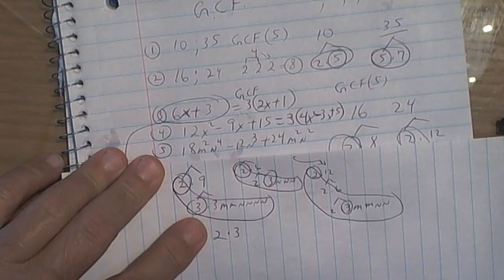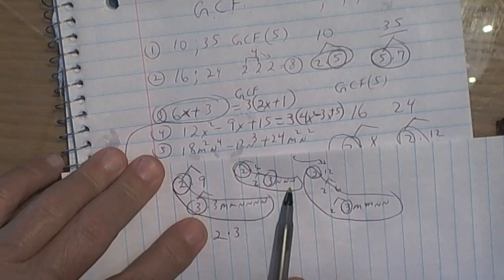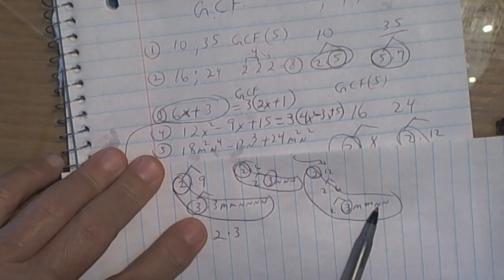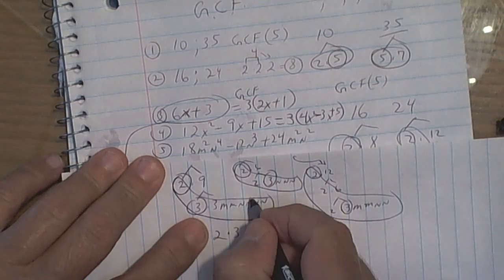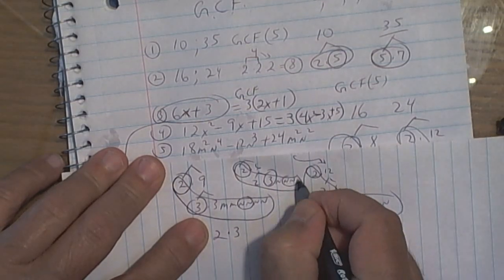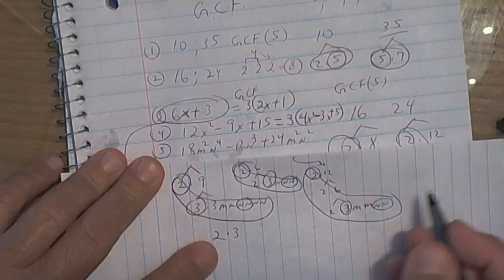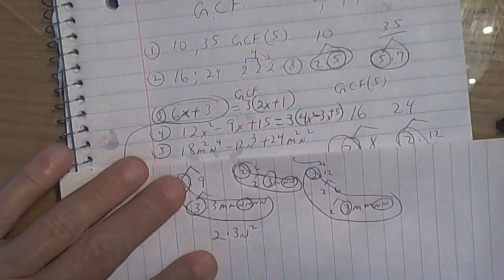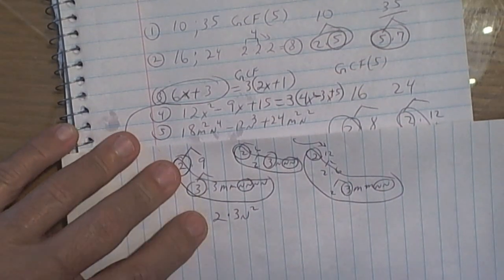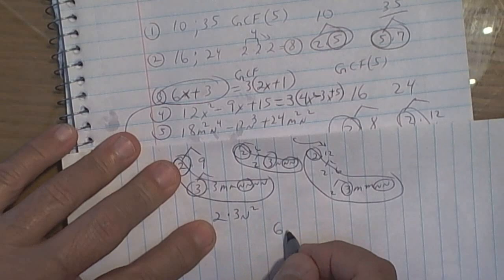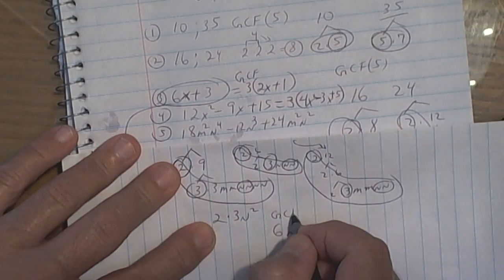Now look at the m's. This one's got m's. This one has m's, but this one doesn't. So you can't take any m's out. This one's got 2 n's. So we're going to take out 2 n's. So circle 2 of them. Put out n squared. 2 n's. N times n. So your greatest common factor is 6n squared.